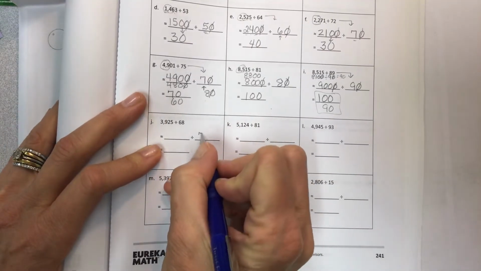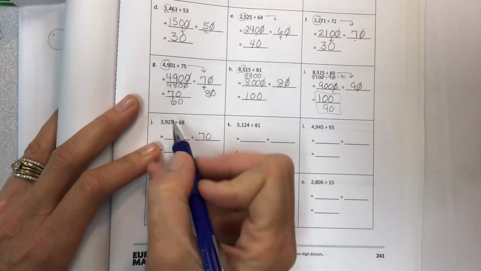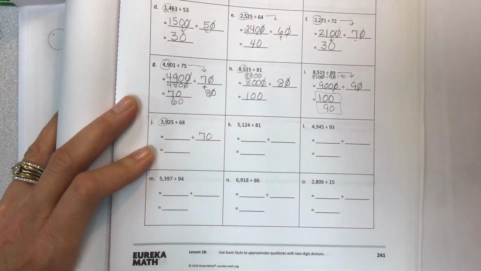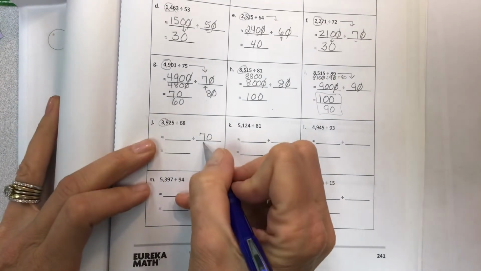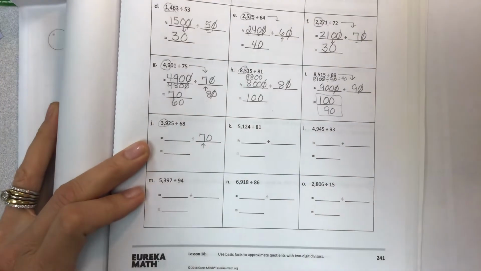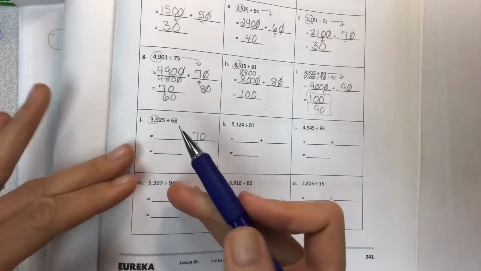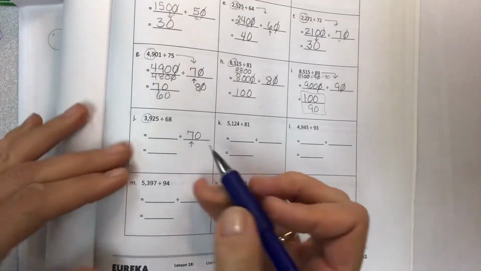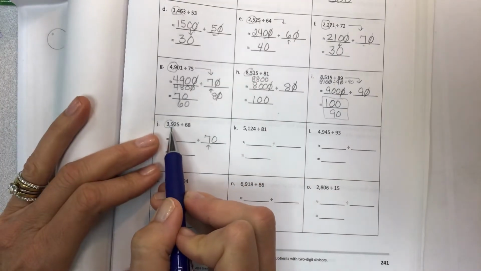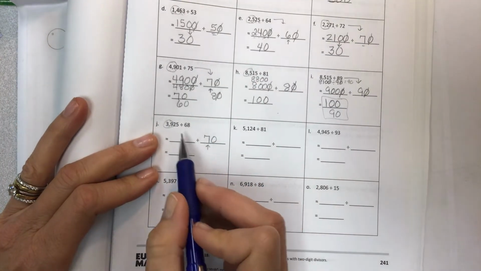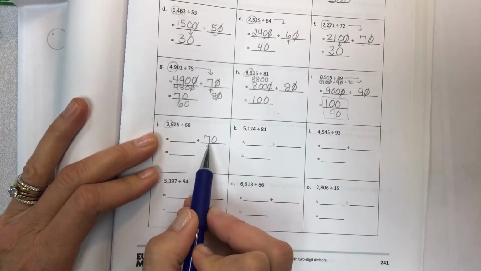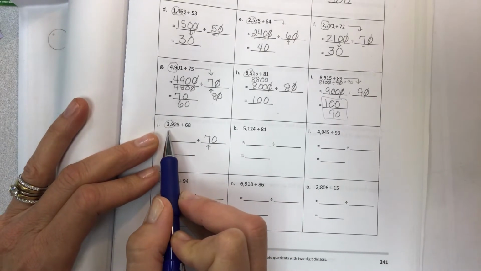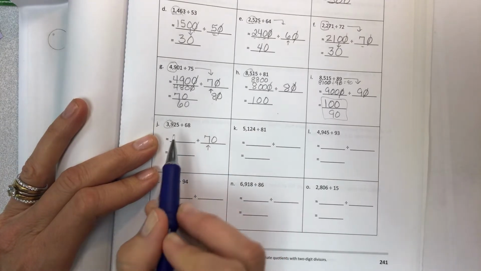Okay, rounding the divisor first will give me about a 70 here, but I want to look at the first two digits and say, well, what is a multiple of 7 that's close to 39? And so we're starting to get kind of in between, because 39 is not a multiple of 7. So you have to think about what are the multiples of 7? And so 7 times 5 is 35, and 7 times 6 is 42.